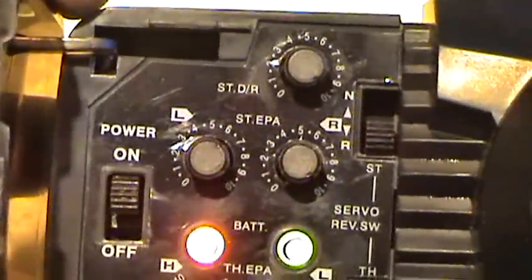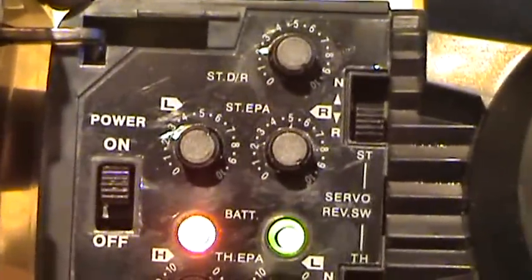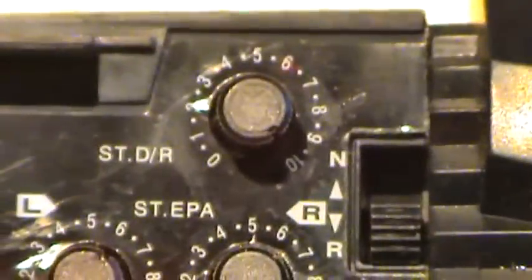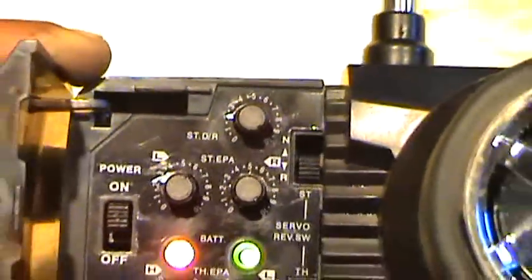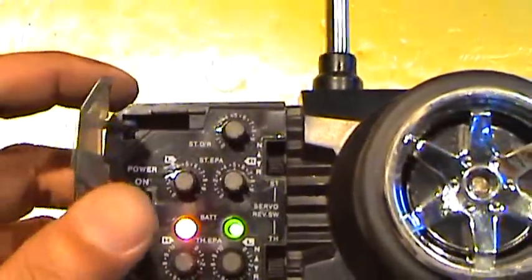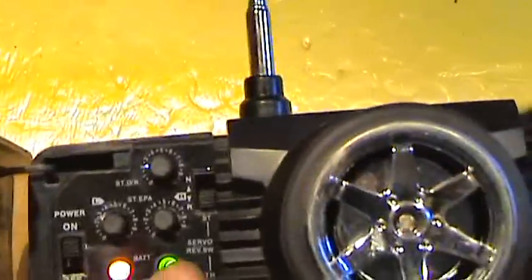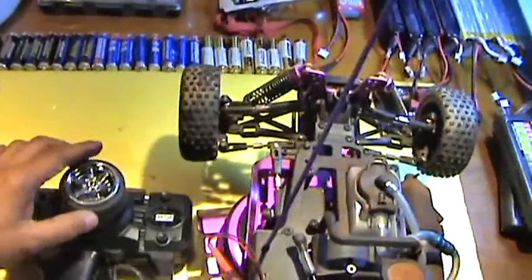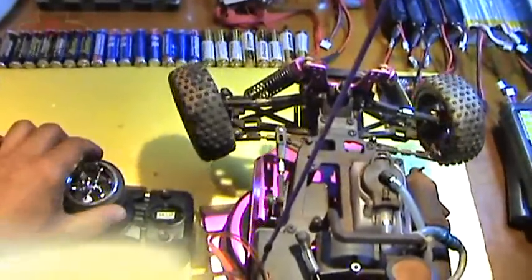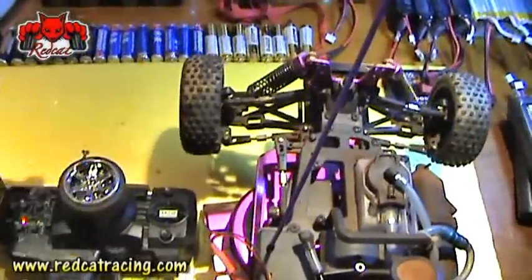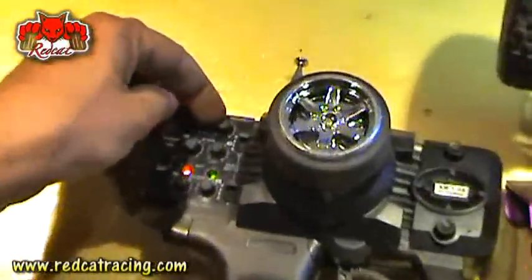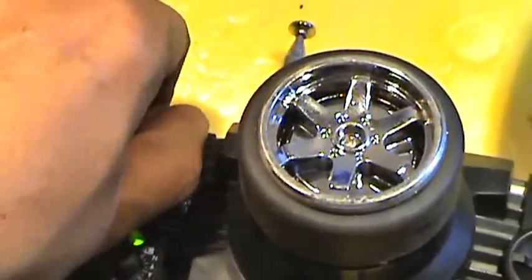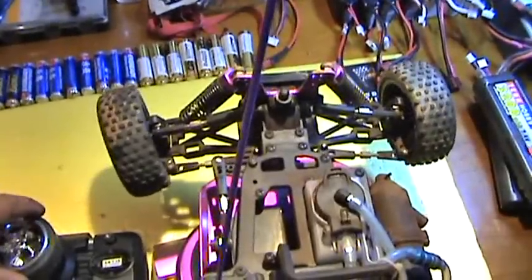Dual rates on RC models are actually used to reduce and increase the servo travel by flipping a switch or setting a knob usually. Now here we are given a knob, and using this knob we can set, increase or reduce the travel of the servo. Let us have a look. Let's see, we have full throw on the steering servo. Now if I move the dual rate and reduce it to full low, you can see the effect on the steering.